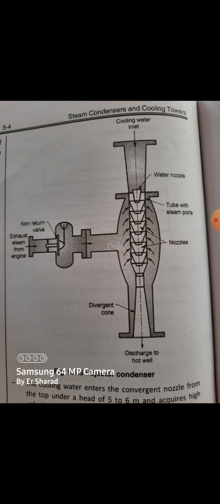This is the working of the ejector condenser and all about the parts and functions of the ejector condenser.